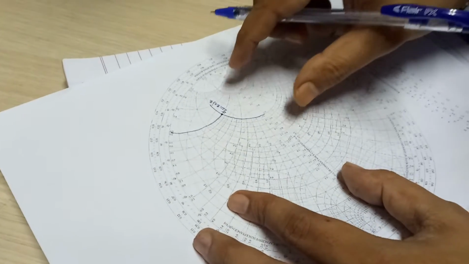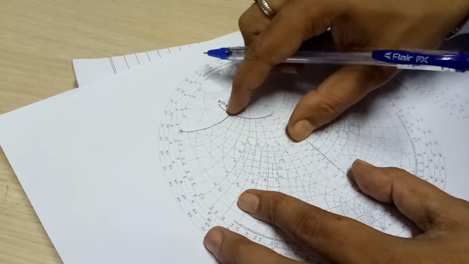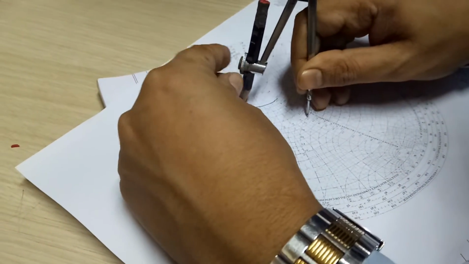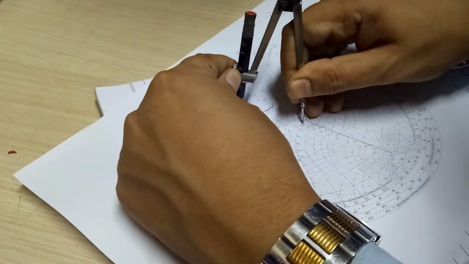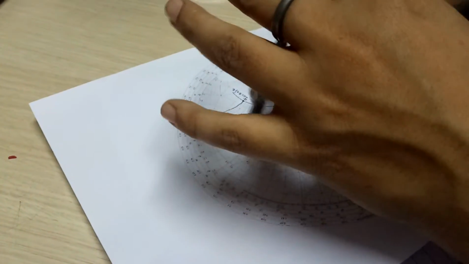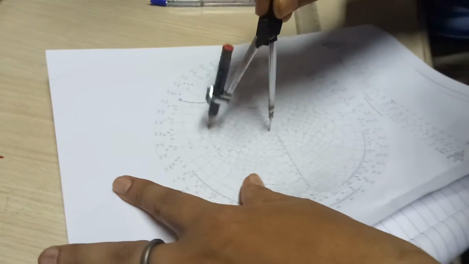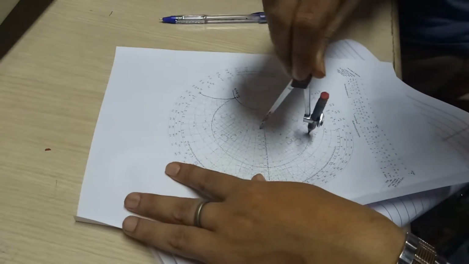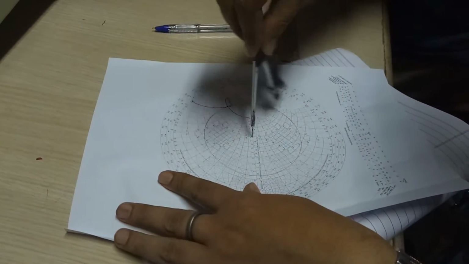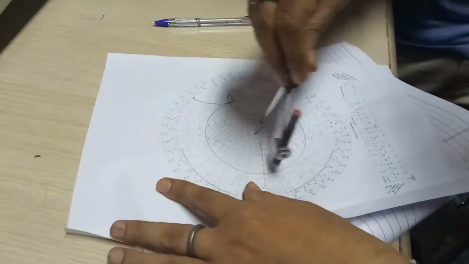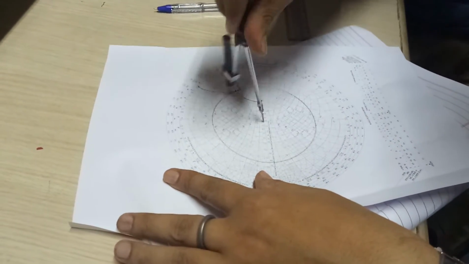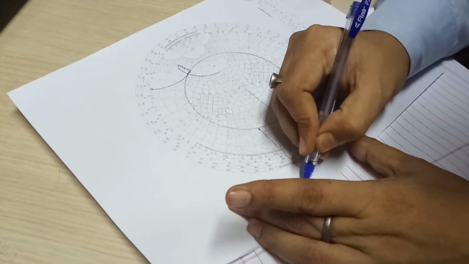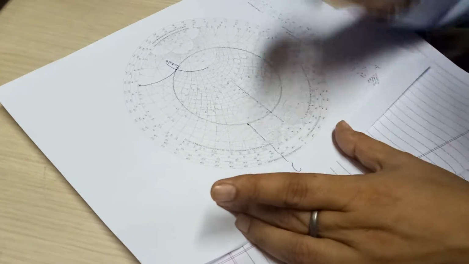Now we draw the VSWR circle by taking the center at 1 and radius up to this point. So this will be the center, right? So we draw the VSWR circle. This is the VSWR, the voltage standing wave ratio circle.